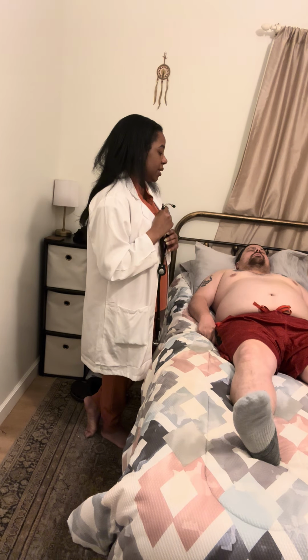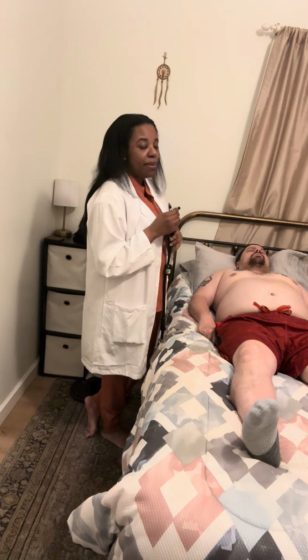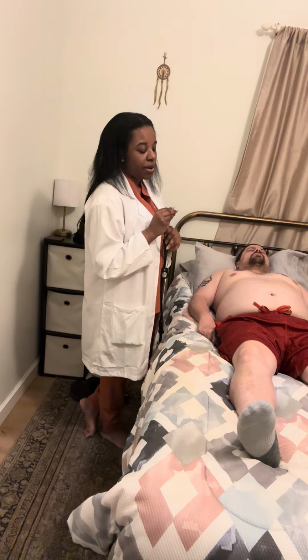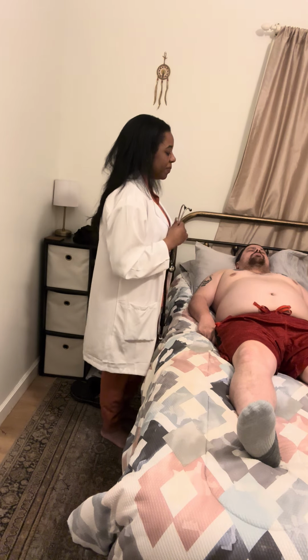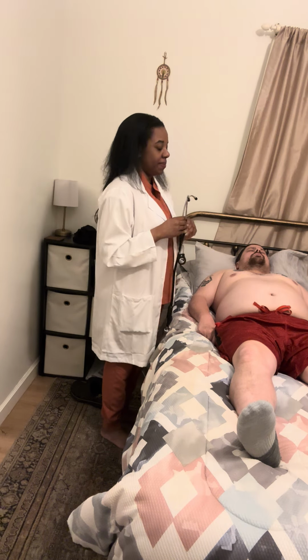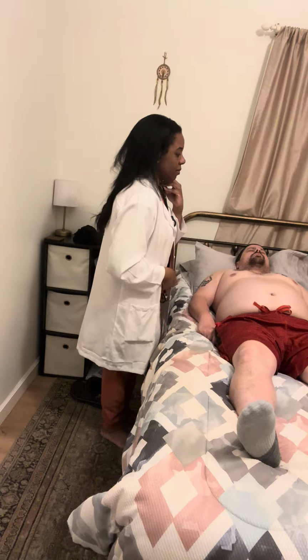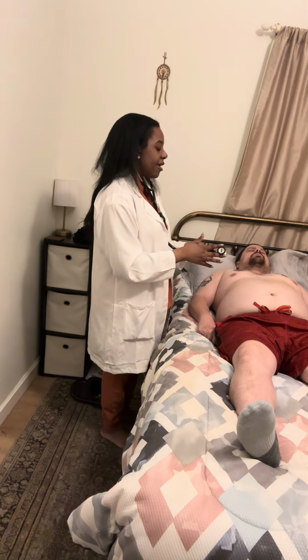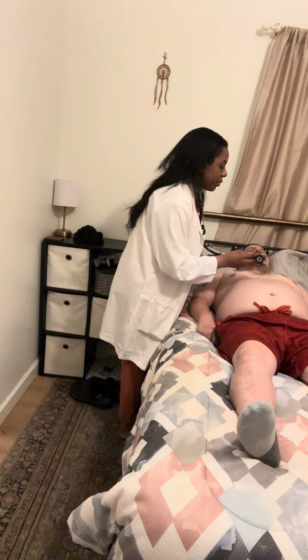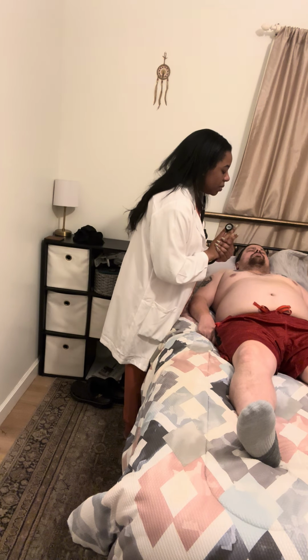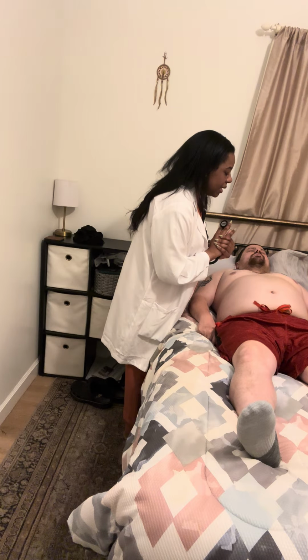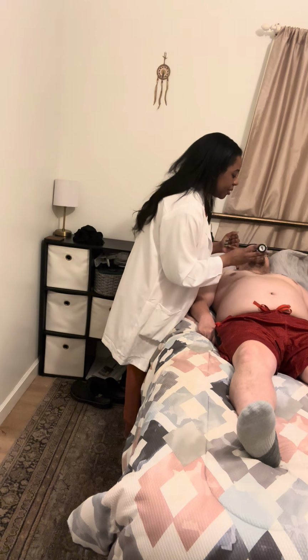Now I'm going to listen for the patient's apical pulse, and I'm going to listen for 15 seconds while I count the beats. And I'm going to do this with the diaphragm of my stethoscope. To auscultate the apical pulse, I'm going to go to the point of maximal impulse, fifth intercostal space to the left of the sternal border at the medial of the midclavicular line.